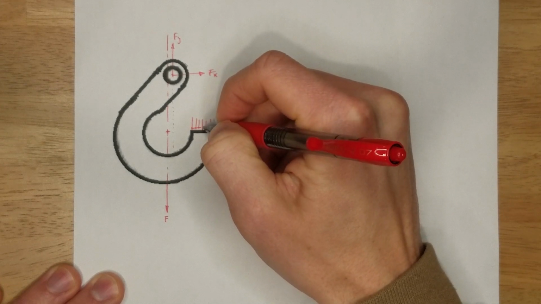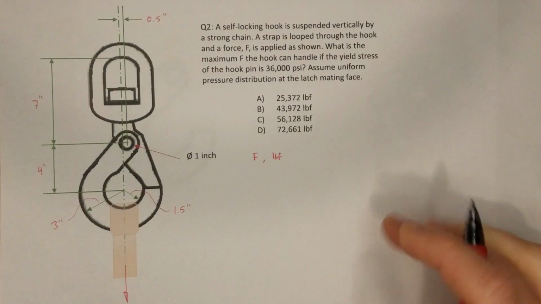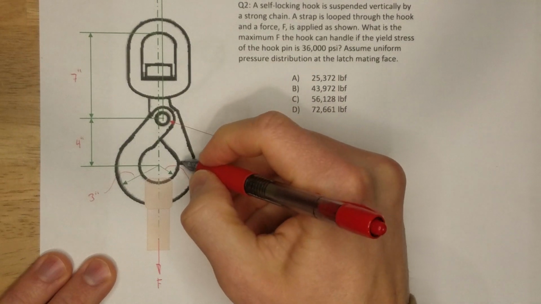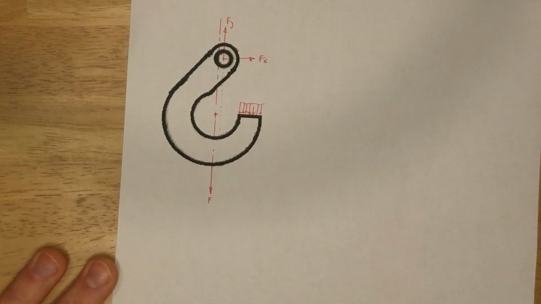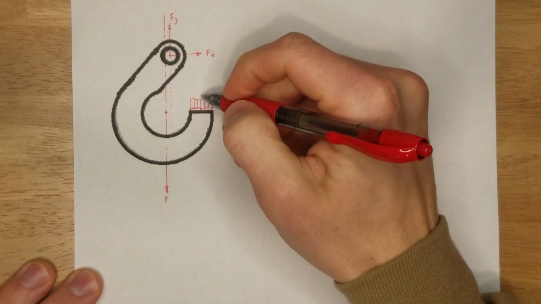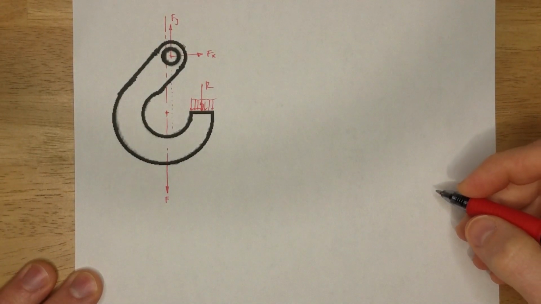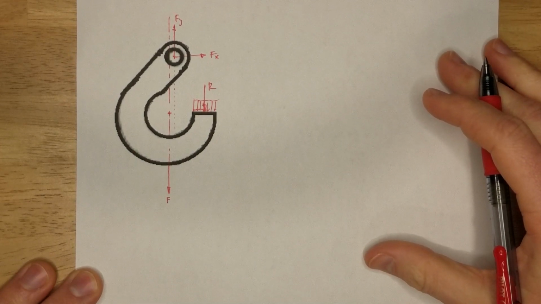And how do I know that? That's uniform. Assume uniform pressure distribution at the latch mating face, which is right here. Okay. Now, I'm going to rewrite this as a resultant right in the middle. I'm going to call that R. Okay, nothing else as far as reactions and forces go.